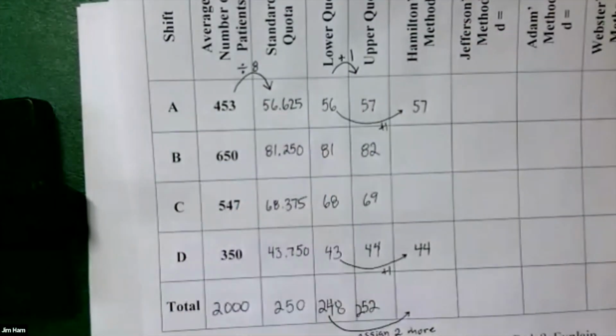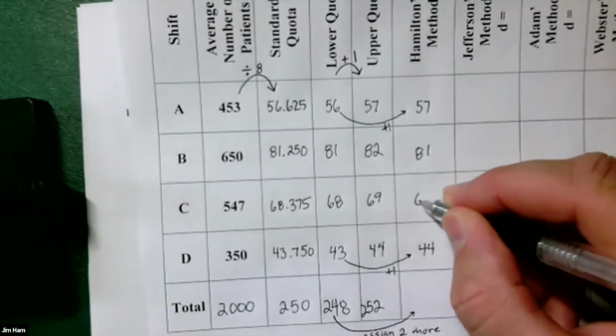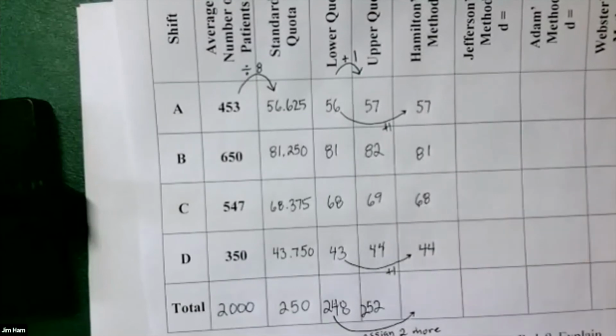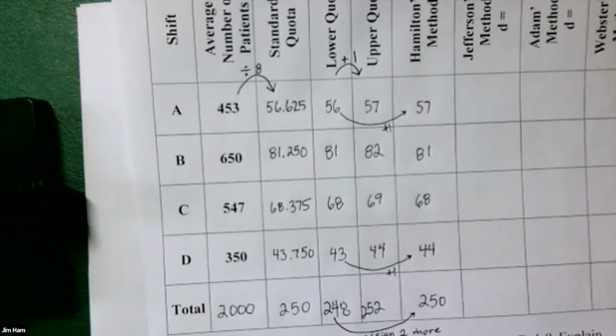Another way to say that is we're going to use the upper quota. But these other 2 states are not changed, and so we're going to use the lower quota in every case except for those that get upped by 1. And you should find that because we just added 2 more nurses to the 48, we now have 250.